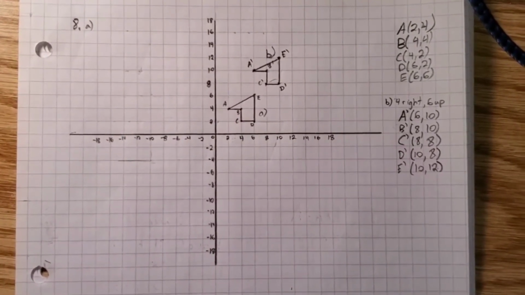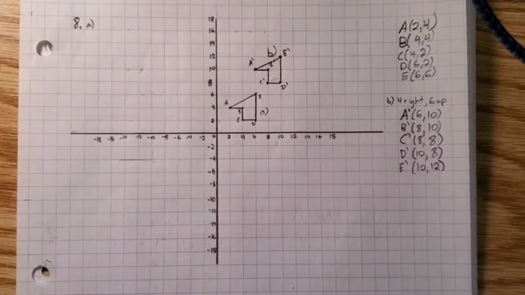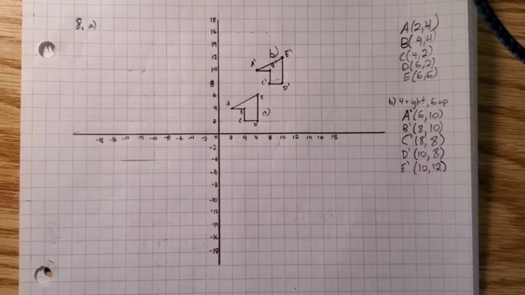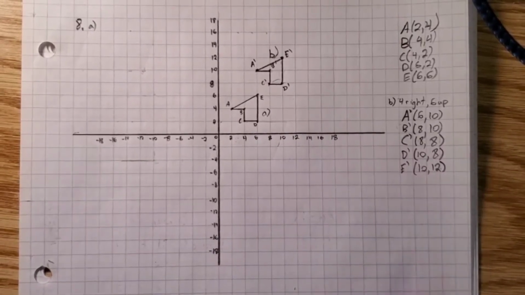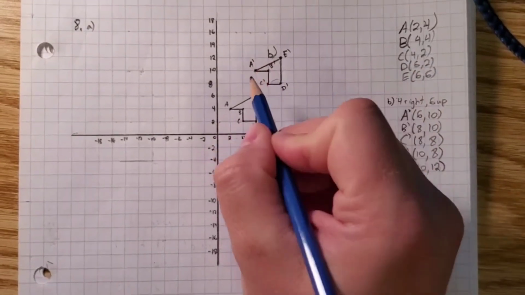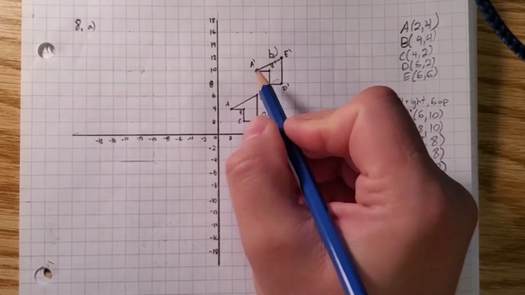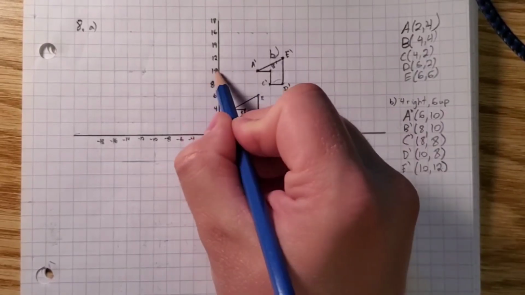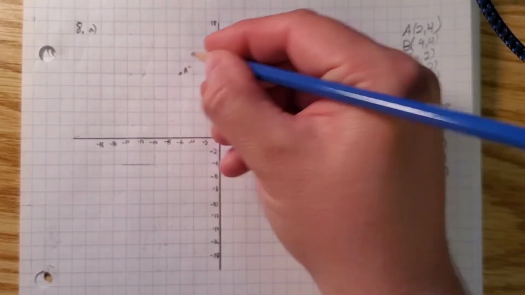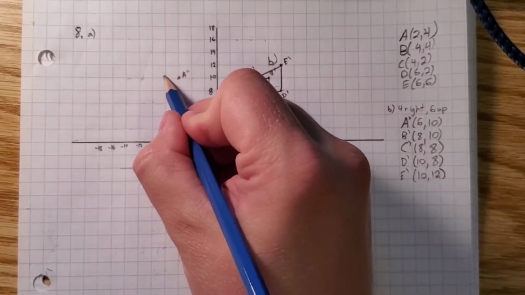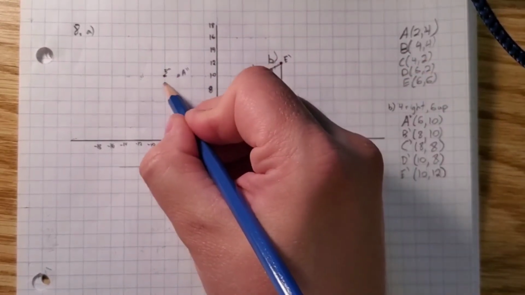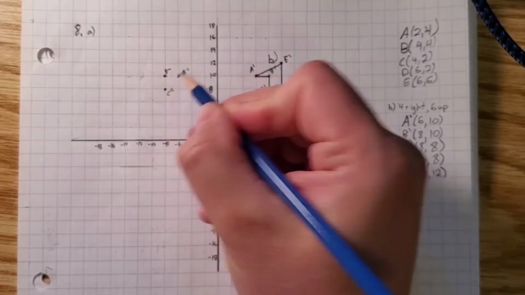And it says to write the coordinates of each vertex of the image polygon A double prime, B double prime, C double prime, D double prime, and E double prime. So remember, you do double primes for the next one, and then triple if there was another one after, so forth. So all you need to do is take this and count how many is it back. It's 1, 2, 3 boxes. So 1, 2, 3 boxes would be A right there, which is A double prime. B would be one more, so that's B double prime. C would be down one from there, is C double prime.